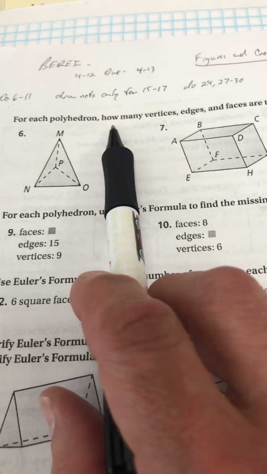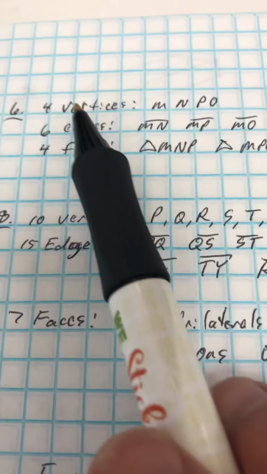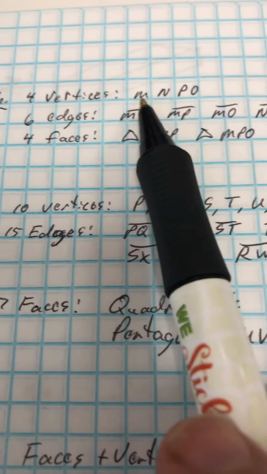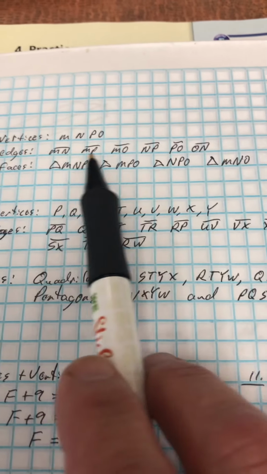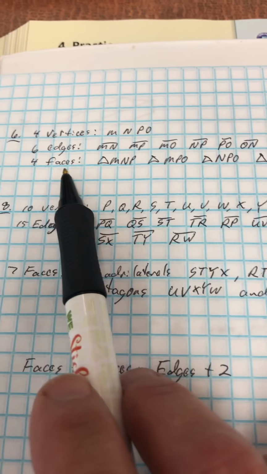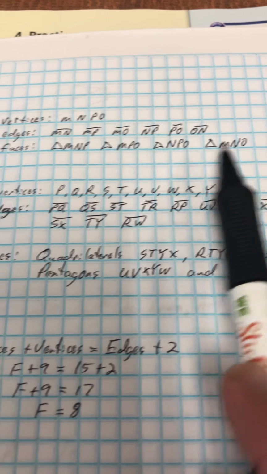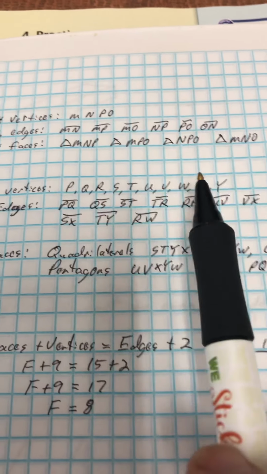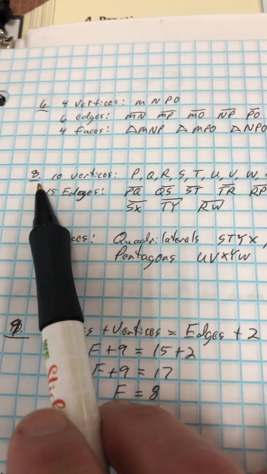For each polyhedron, how many vertices, edges, and faces are there, and list them. So for number 6, there are four vertices, and I have them listed there, and you could pause this. 6 edges, and I have them listed there, and 4 faces, and I have them listed there. Those are the triangles. There are 4 triangle faces. Go ahead and try 7 on your own as you pause this.